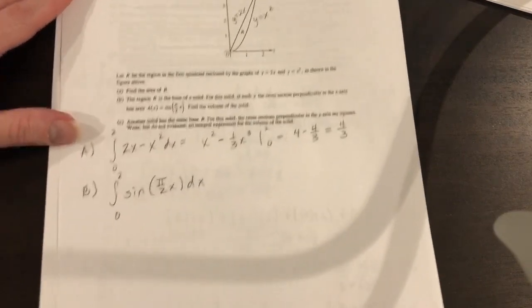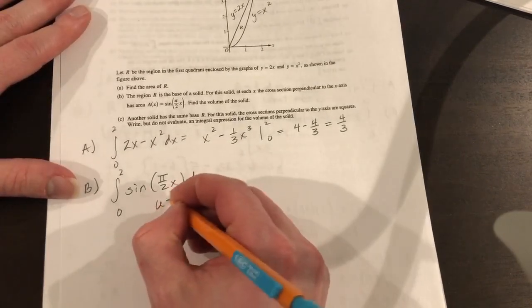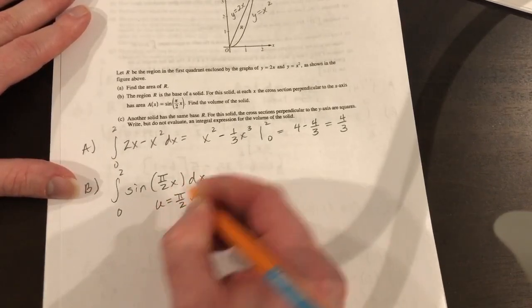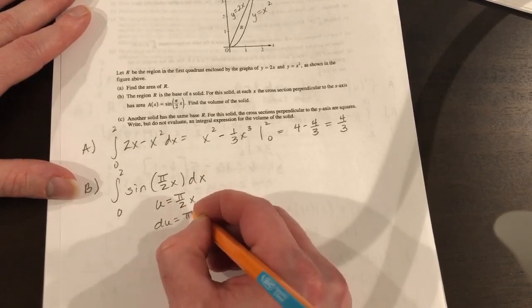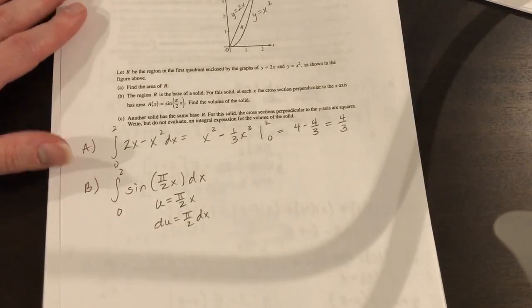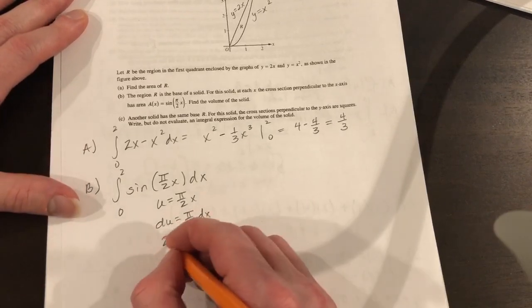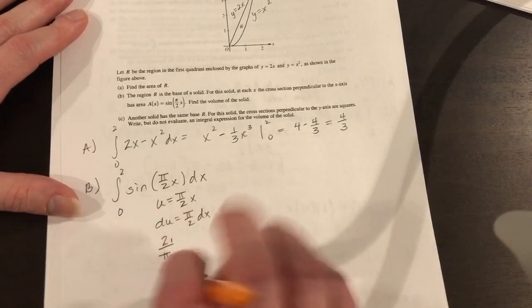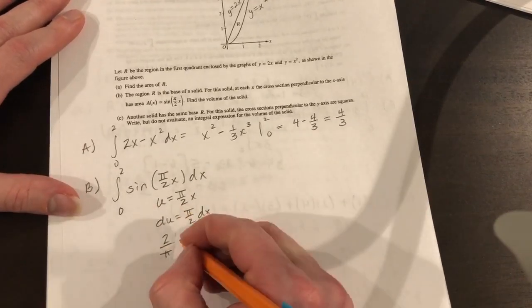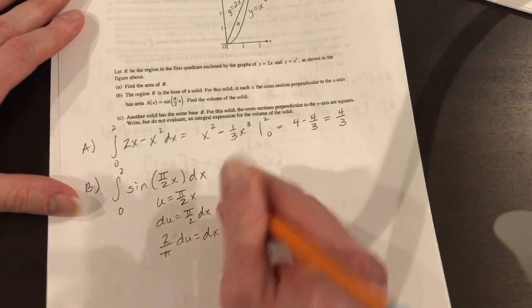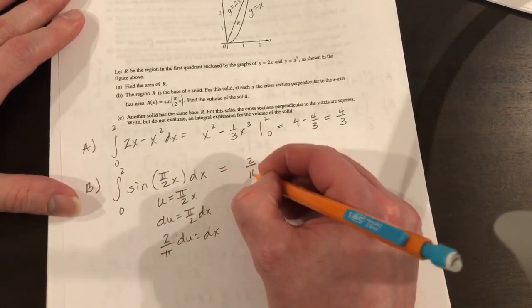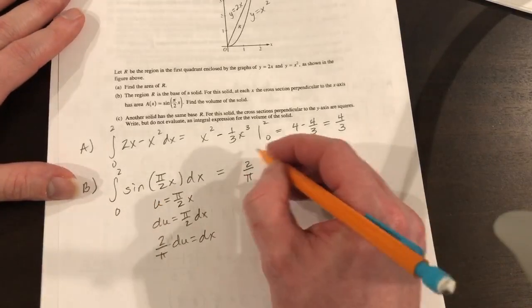Okay, so we should be able to integrate that by hand using u sub. Your u is pi over 2 x. Your du is pi over 2 dx. We don't have the pi over 2 on the outside, so we got to get rid of it. Okay. So the integral of sine is a negative cosine.